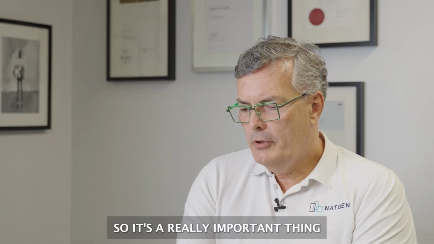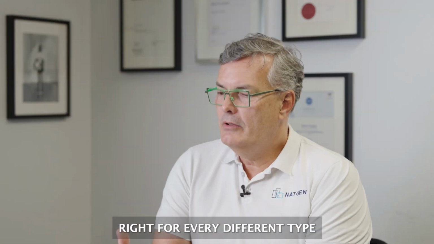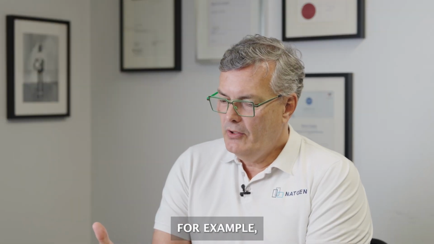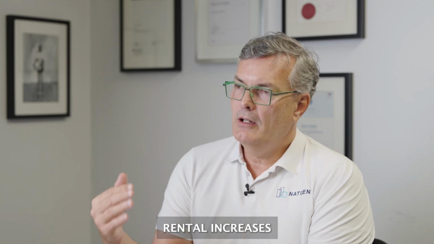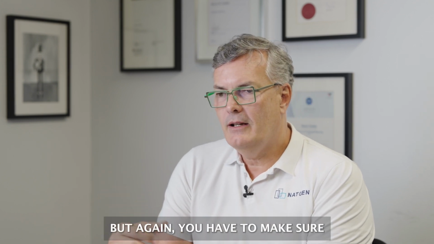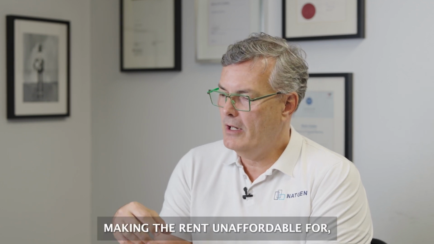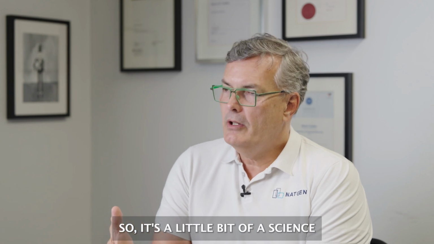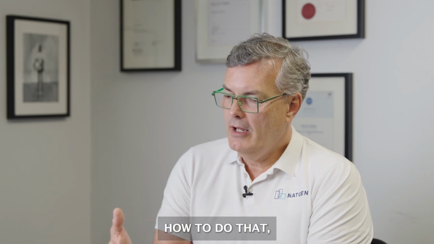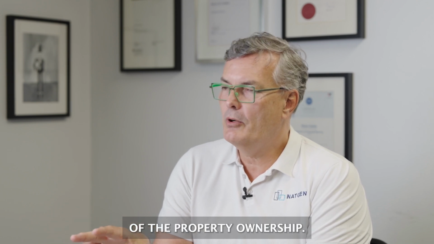So it's a really important thing to get your rental escalation strategy right for every different type of asset. For example, in a time of high inflation, obviously CPI rental increases are best for the landlord, but again, you have to make sure that you're not getting to the point where you're making the rent unaffordable for your tenants. So it's a little bit of a science and a little bit of an art how to do that, but very important to consider it at all stages of the property ownership.